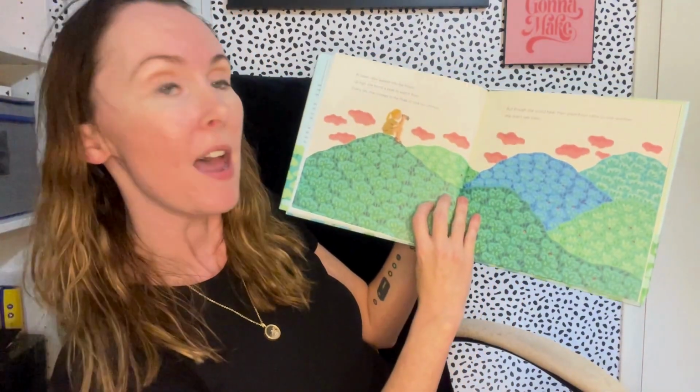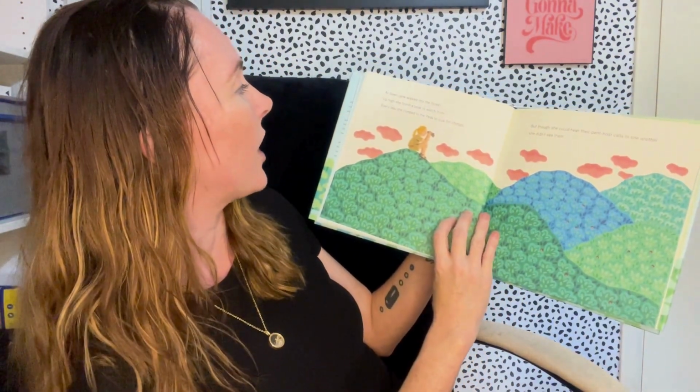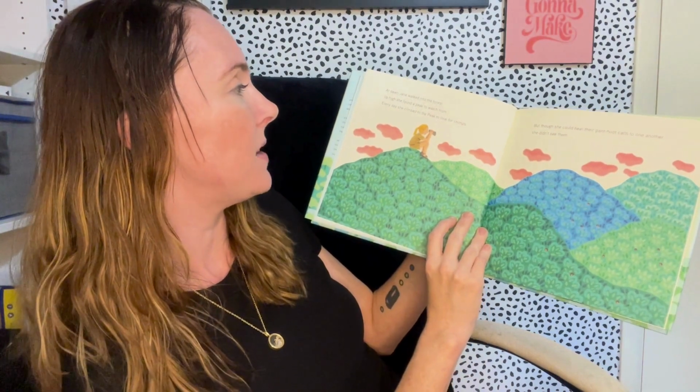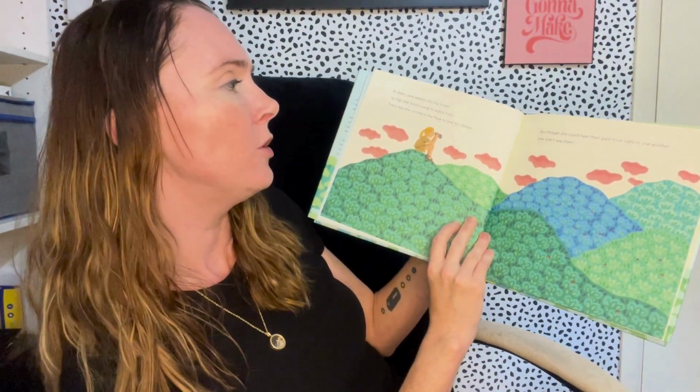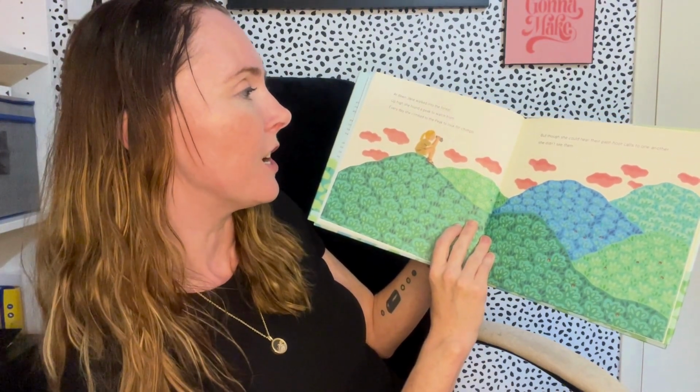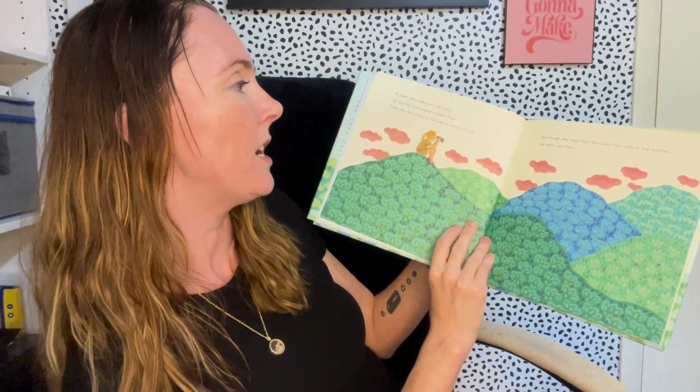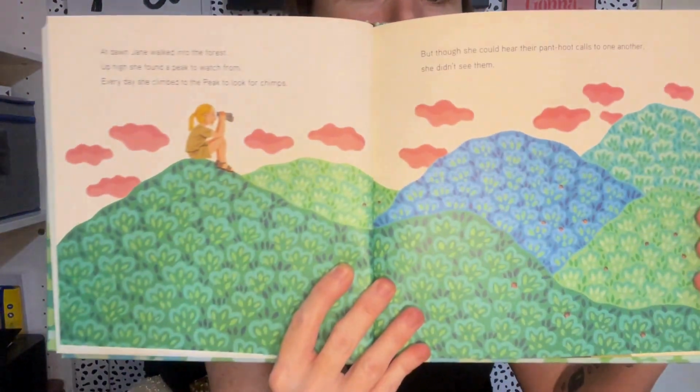At dawn, Jane walked into the forest. Up high, she found a peak to watch from. Every day she climbed to the peak to look for chimps. But though she could hear their pant hoot calls to one another, she didn't see them.